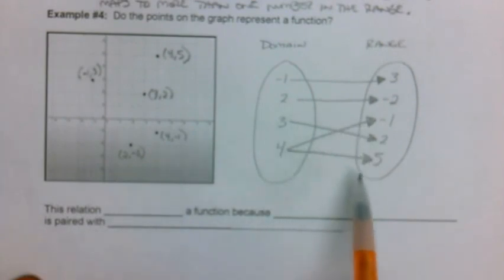Looking right here, notice that we have a number in the domain, your input values, that maps to 2 outputs. It goes to 2 different numbers in the range.